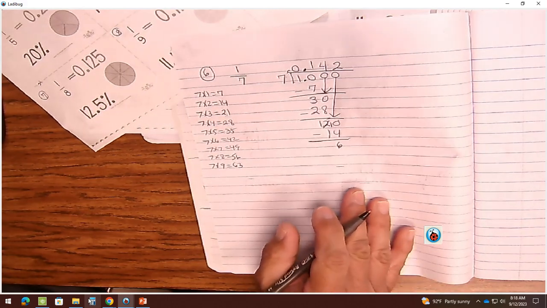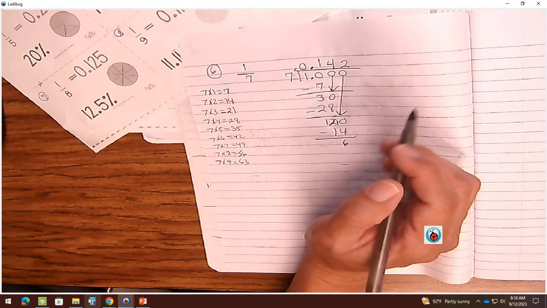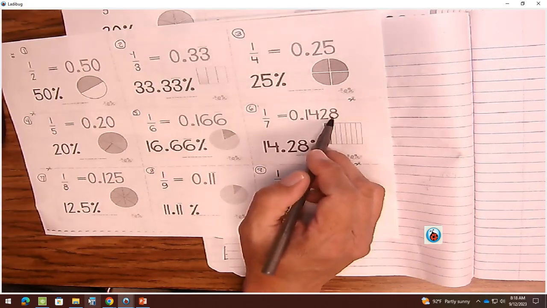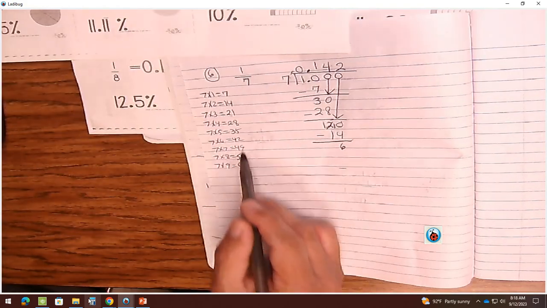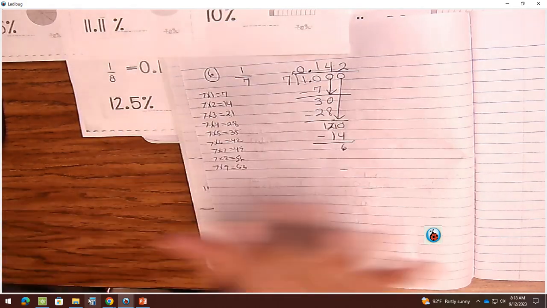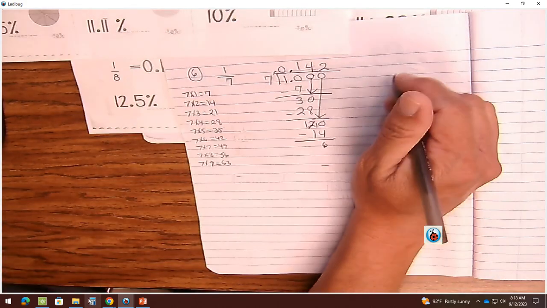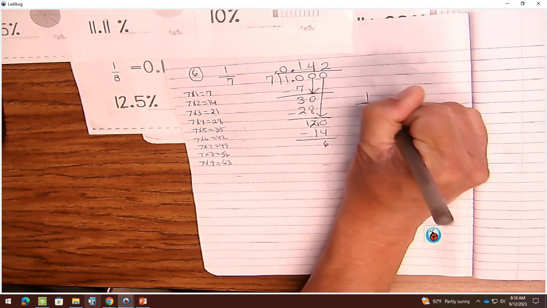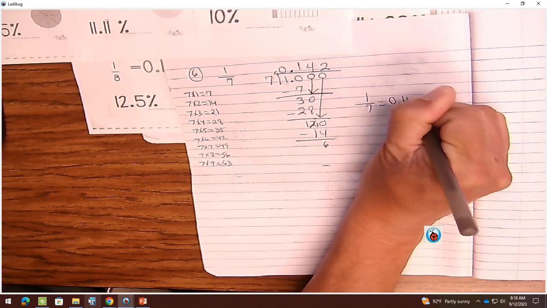Now, Mr. Rivera is fine that you stop in the thousands. If we would have dropped another 0, that's how they get that 8. Just so you know, because you'll be at 60, and the closest to 60 would be 56. So once you get to the thousands, for my case, you can stop. So I can go 1/7 equals 0.142.